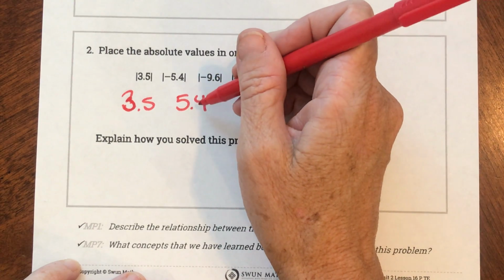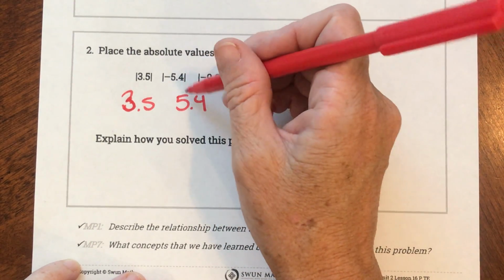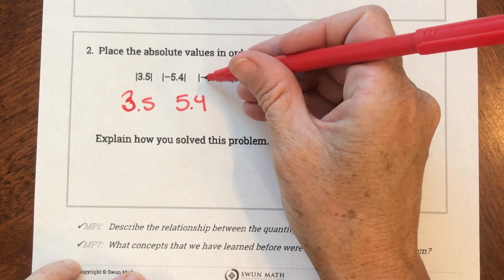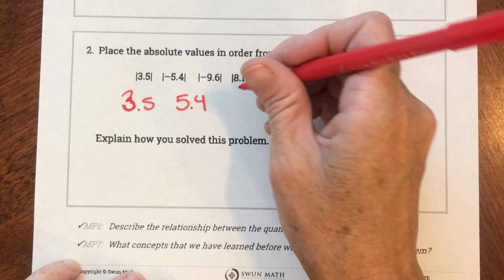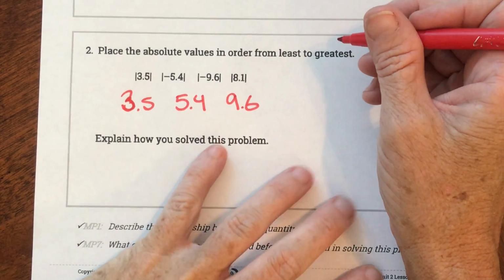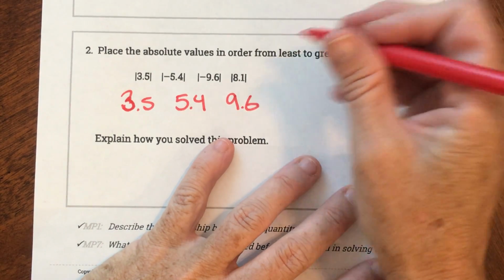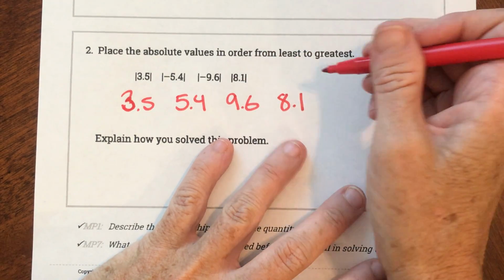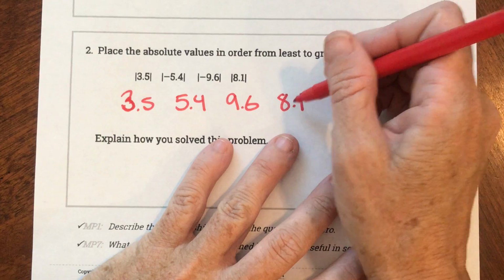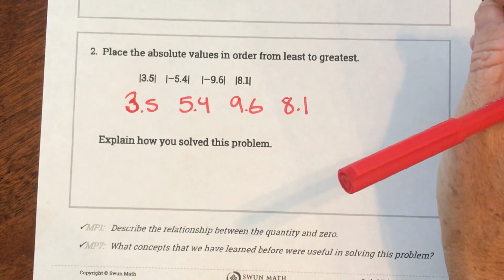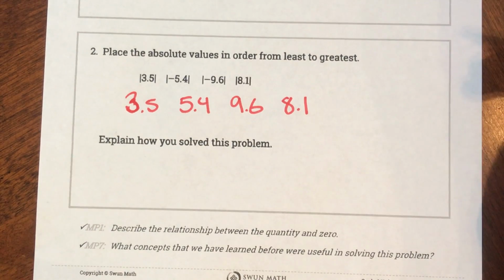They don't care if you're moving to the left or the right, it's just how far it is from 0. The absolute value of -9.6 is just 9.6, because it's 9.6 spaces from 0. And the absolute value of 8.1 is 8.1, because it's 8.1 spaces to the right of 0. So again, it doesn't matter which direction you're going, it's just how far you're going.